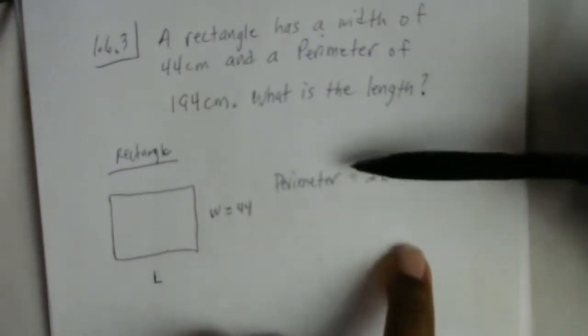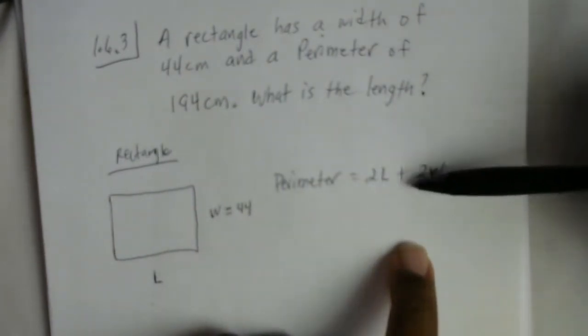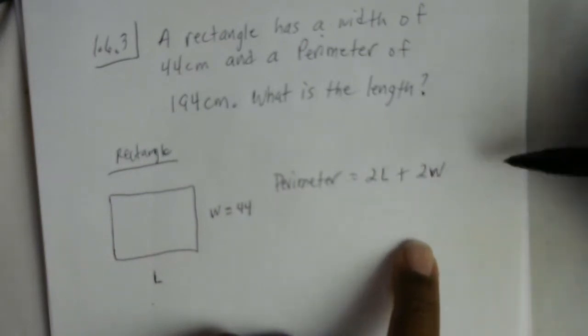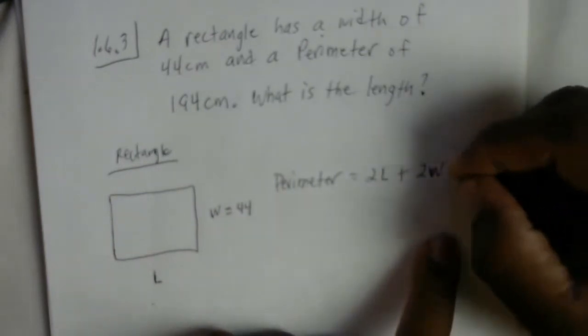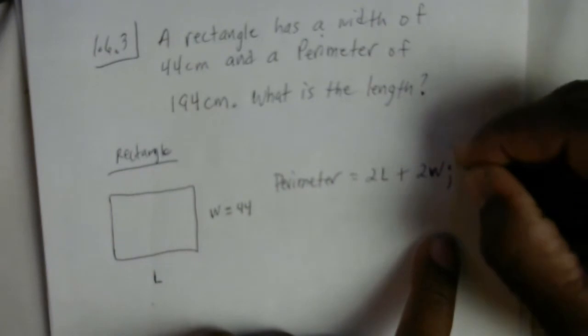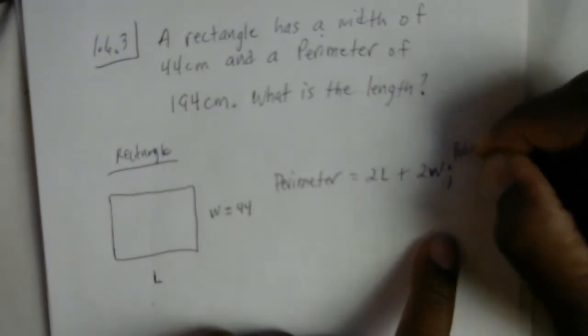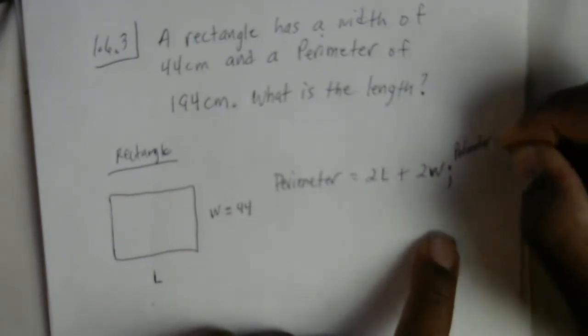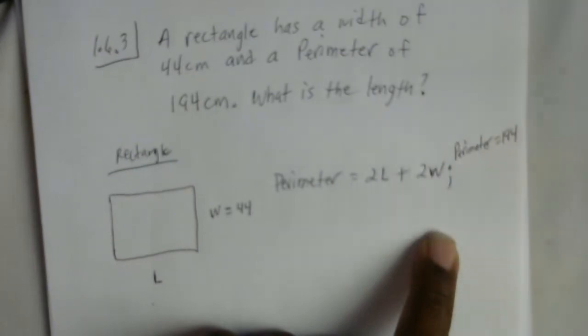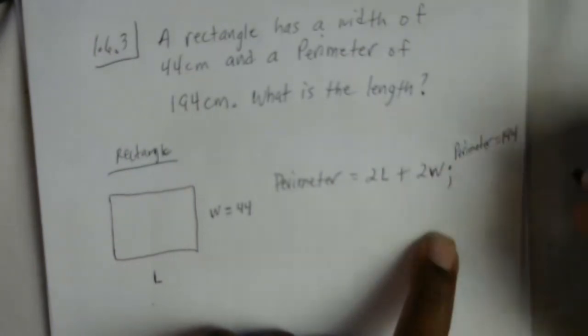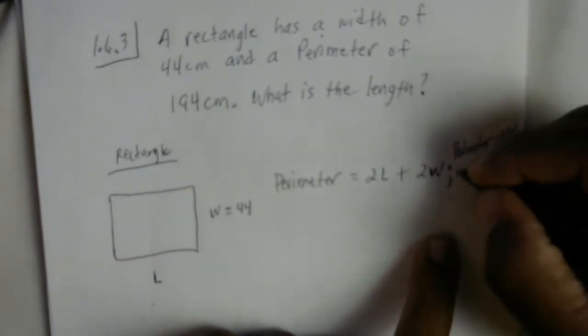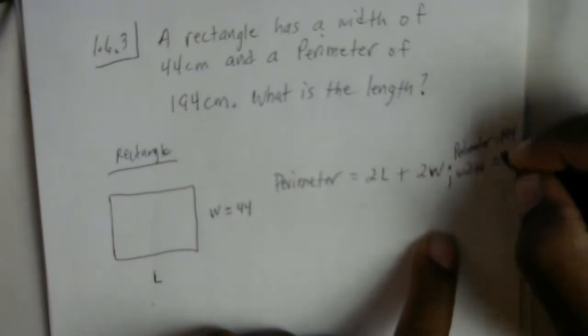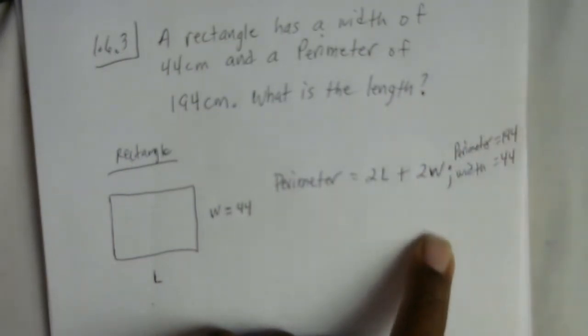I'm given my formula, perimeter equals twice the length plus twice the width. I'm going to substitute the perimeter for 194 and the width for 44.